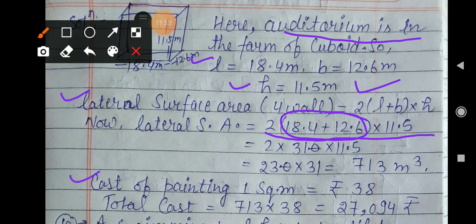Okay, so here the cost of painting 1 square meter is equal to 38 rupees. So you have to multiply the total area with the price of 1 square meter. So we multiply 713 with 38 and get the total amount. That is the total amount you pay for painting the four walls of the auditorium. So 713 into 38 is 27,094 rupees. Okay, so this way you find the total cost for painting the four walls.